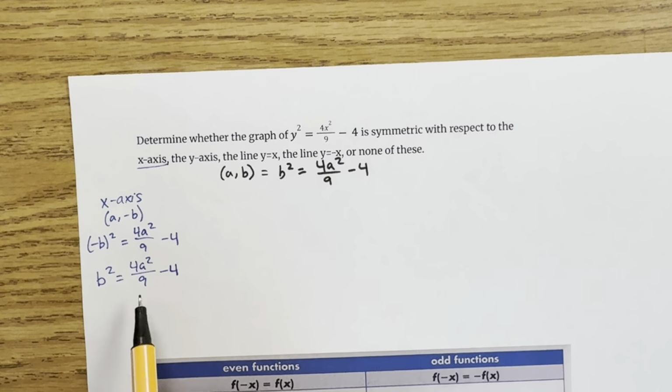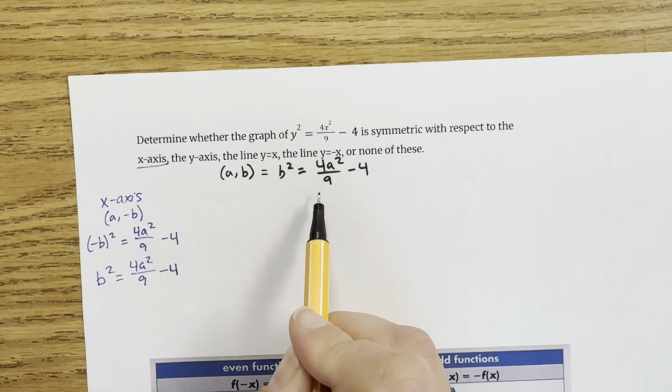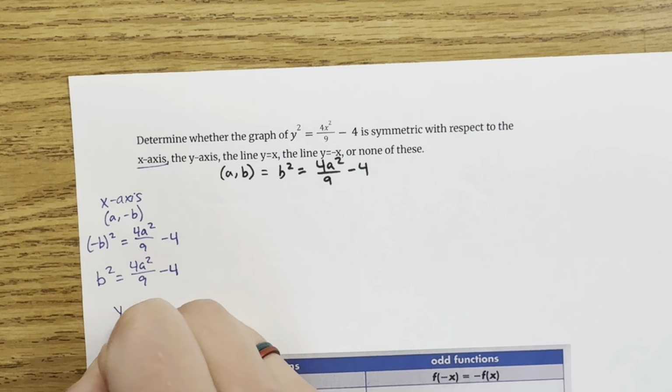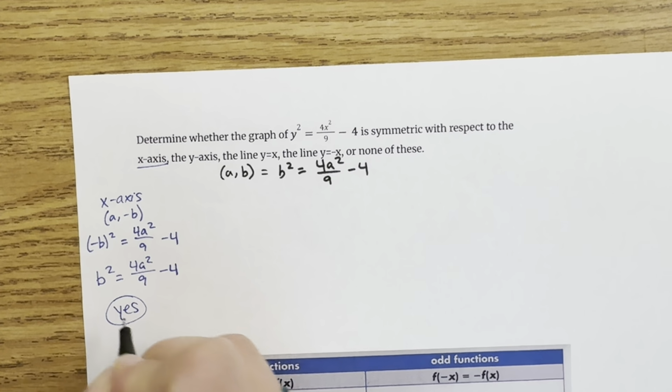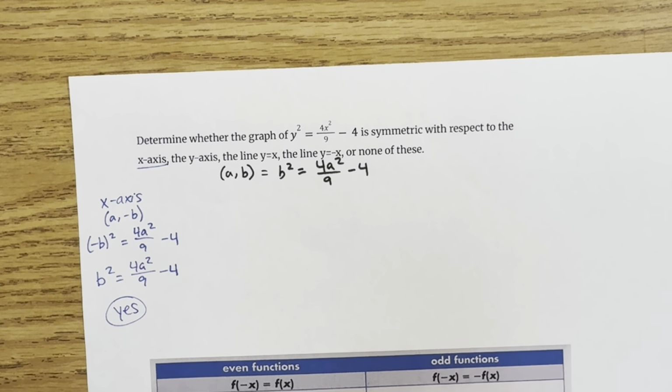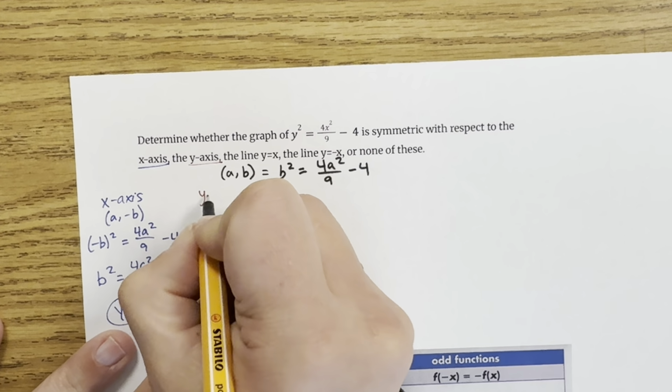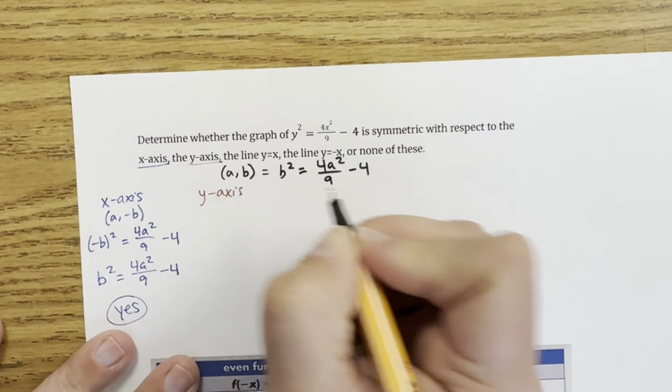That's all my reducing, and I'll notice that this does equal this here. So yes, I am symmetric across my x-axis. Okay. All right, now I'm going to try out my next one. I'll make my red one my y-axis.